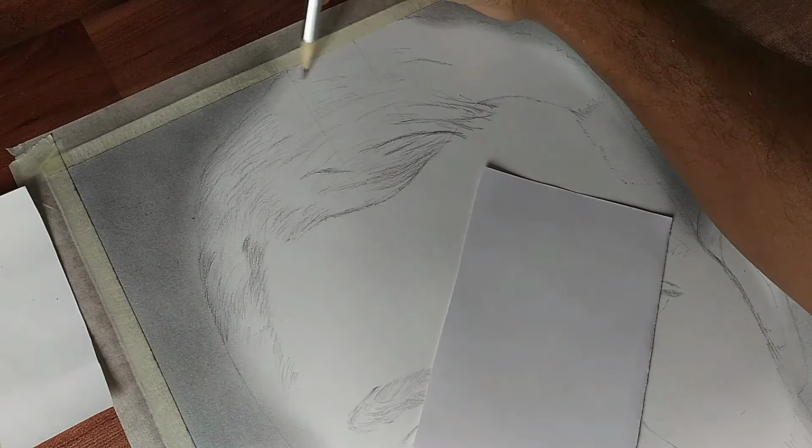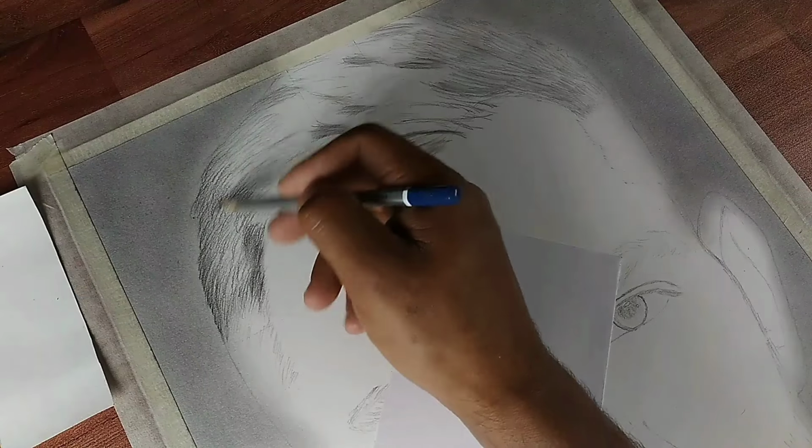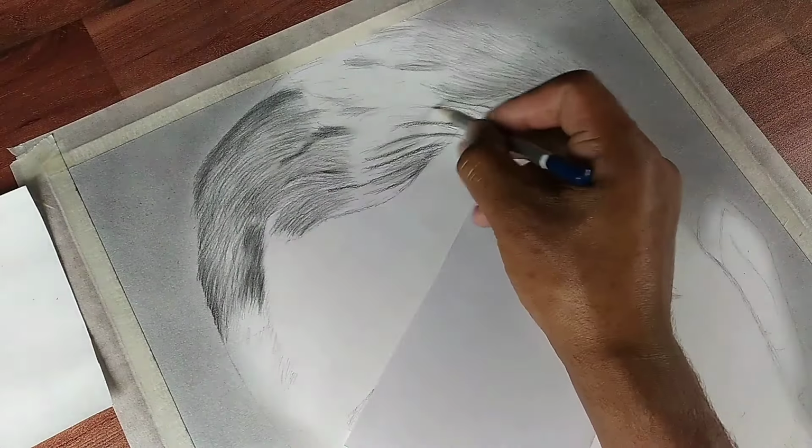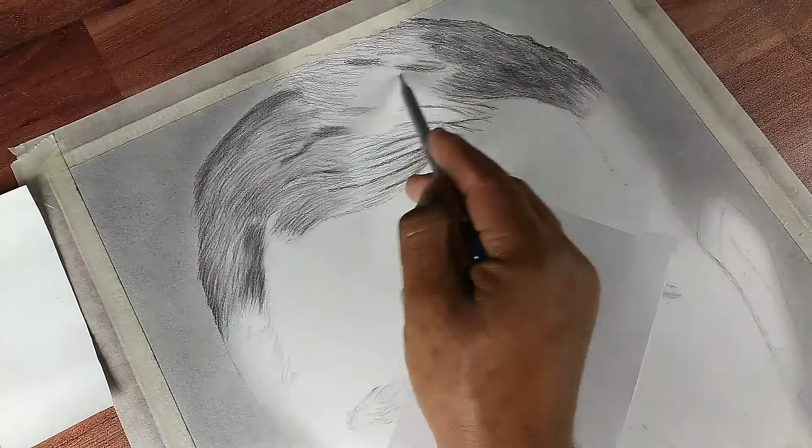So now I am beginning by refining the outlines of the hair. Then I am using my 4B pencil for drawing the base layer. Divide the hair into these sections with light curved lines to create a perfect base for the future layers.